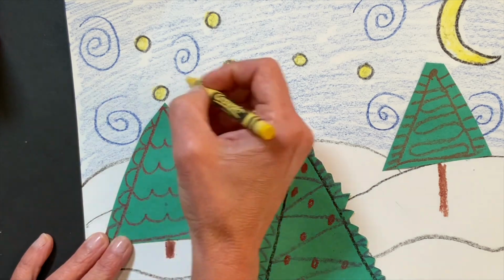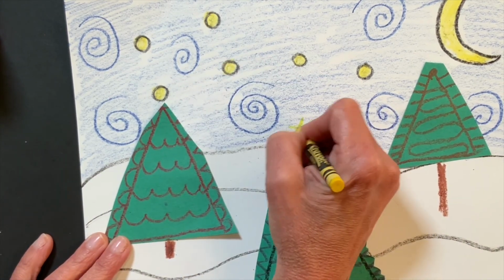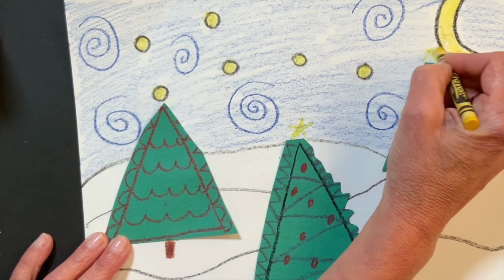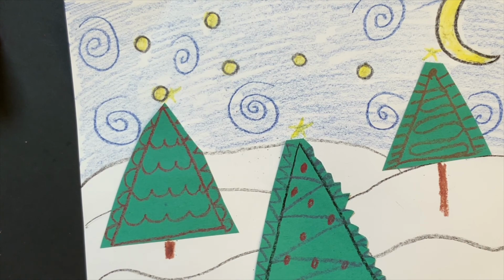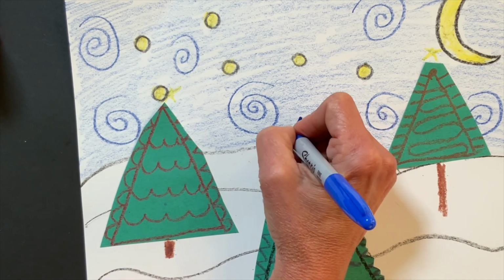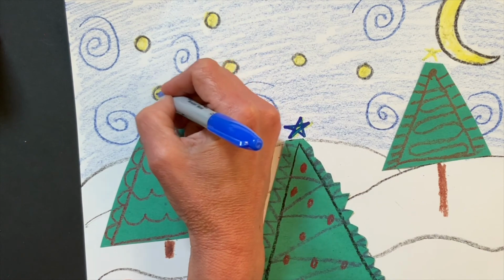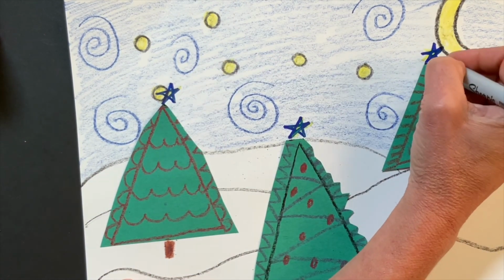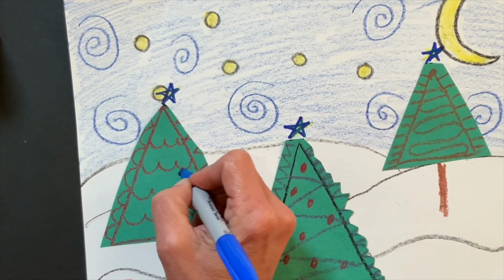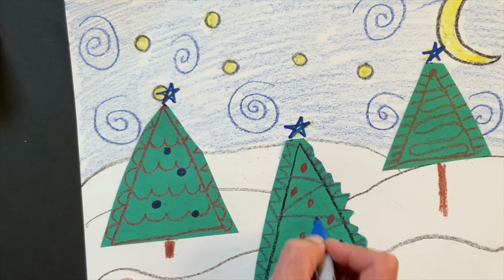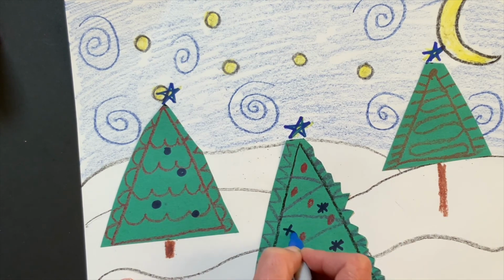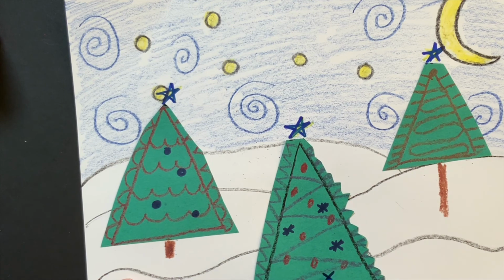If you want to be decorative, you can add stars at the top of your tree. You can add ornaments. This is where a marker sometimes does best. If you have a marker, it shows up better on top of the crayons. But that's entirely optional. You can draw little circles on your trees. You can make little stars on your trees. You can have as much creativity as you want.